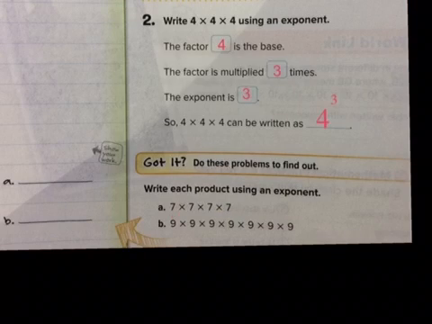Okay, let's practice here. 7 times 7 times 7 times 7. Our base is 7. That's our factor. How many times does it repeat itself? 4 times. So 7 to the power of 4. And now 9.